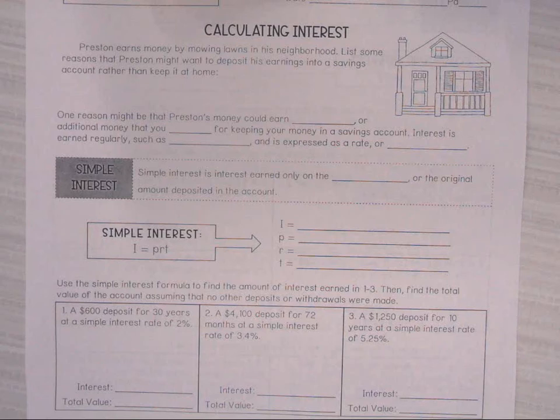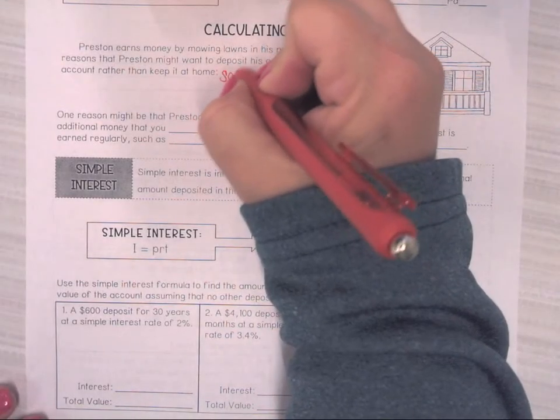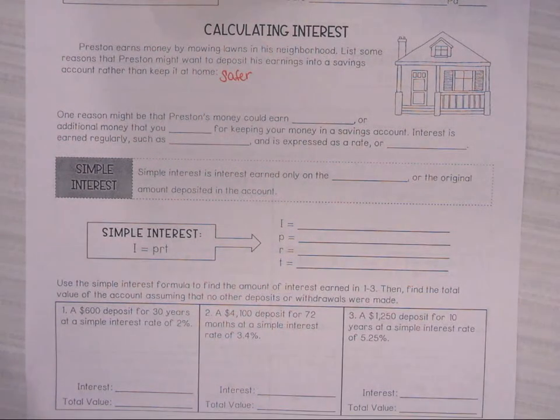Talking about calculating interest. It says Preston earns money for mowing lawns in his neighborhood. List some reasons why Preston might want to deposit his earnings into a savings account rather than keep it at home. Well, for one thing, it's safer in a bank than it is at home, right?